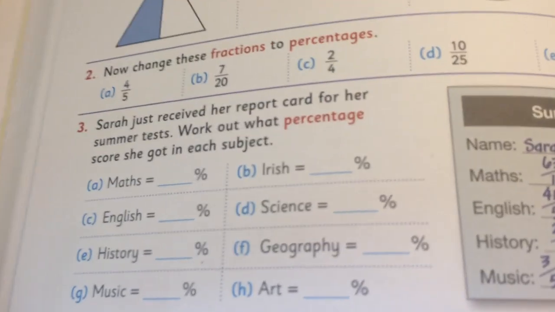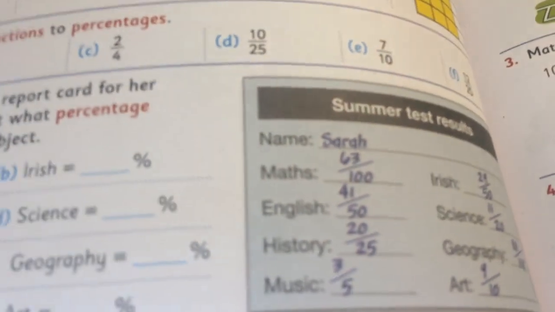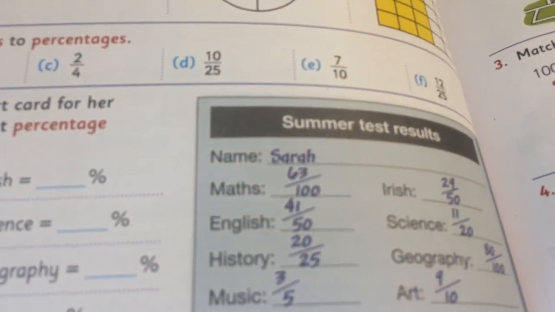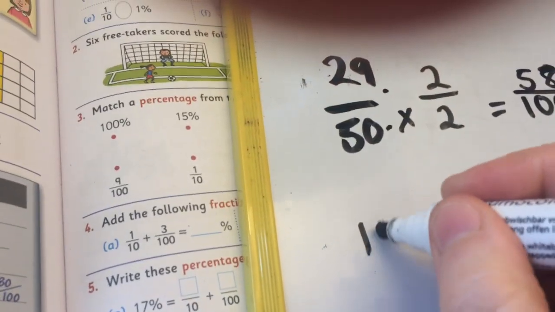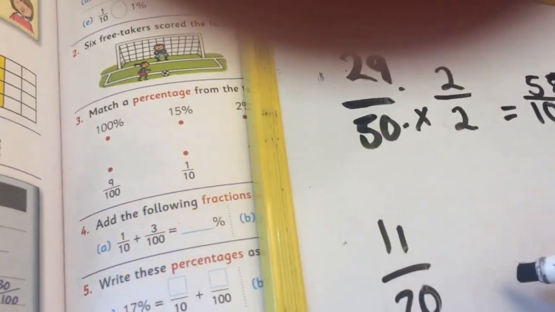In her English, it's the same idea. 41 out of 50, use the same thing. However, when we get to science, 11 over 20. Same idea again. It shouldn't be too hard for you. I'll do it there just to help you. So 11 over 20.